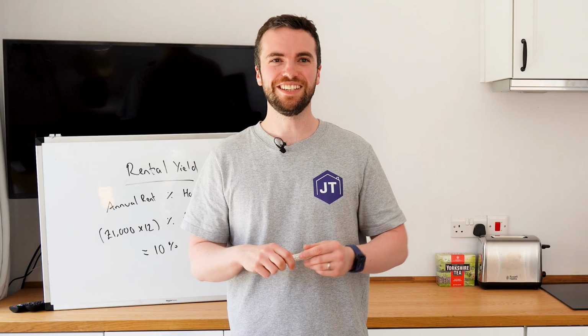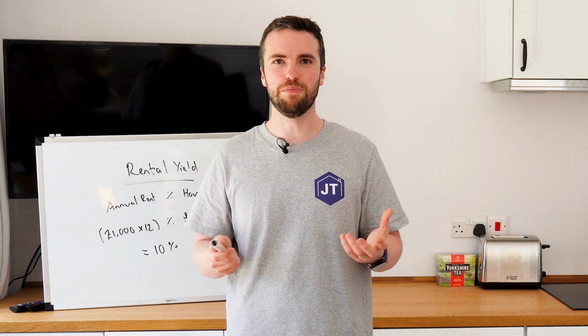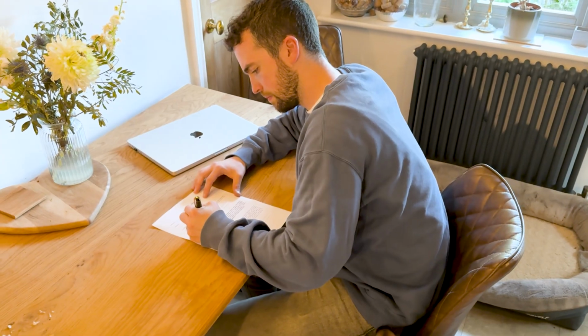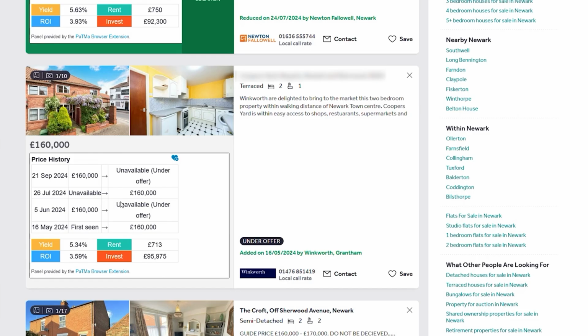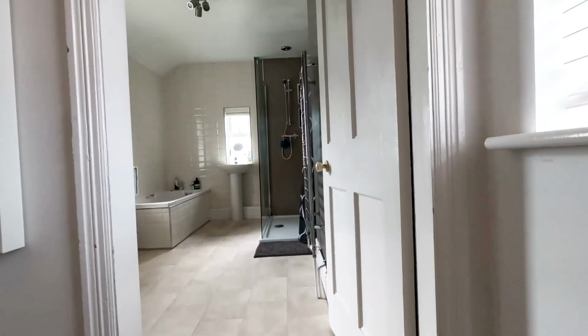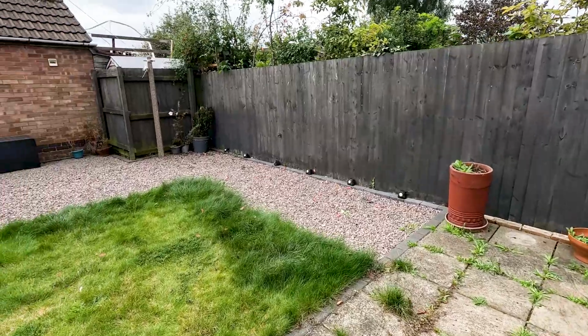By the way, you might have noticed that I'm filming in a new spot today. This is actually a little studio flat that I renovated a while back, and luckily it's free at the moment, so I thought I'd just film in here. It's a perfect example. This was the first property that I bought using this exact method of finding areas to invest in. I checked yields, focused on areas within a reasonable distance, and this one stood out, and it's been a great little let ever since.